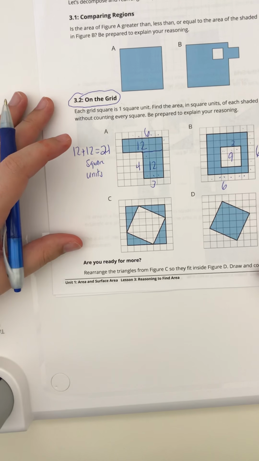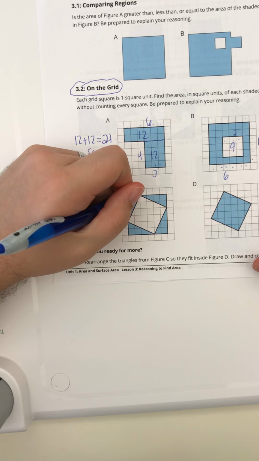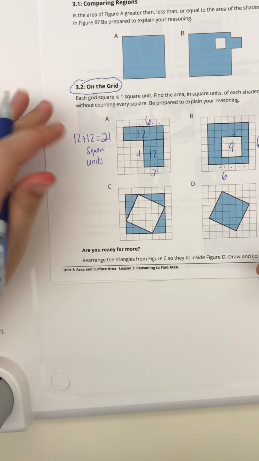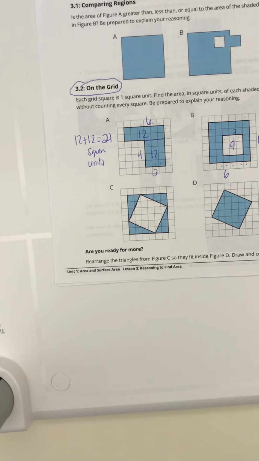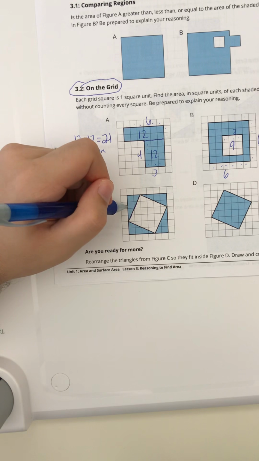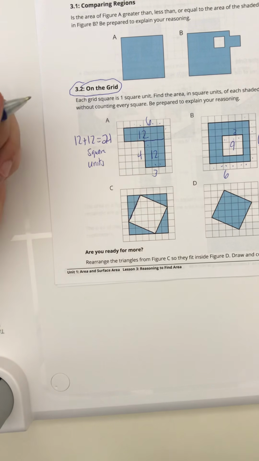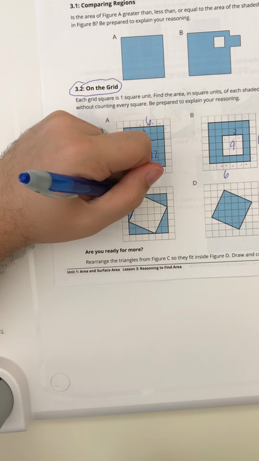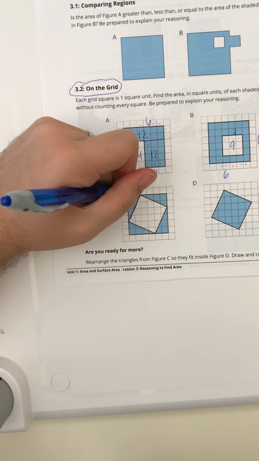Okay. On the following problem, this problem is a little bit more tricky, only because we're looking at triangles. Now what we need to remember about triangles is that two triangles put together make a square or rectangle, depending on if it's perfect or not. So in this situation, what we can do is we can actually move these physically over if we wanted to. But the thing about that is you have to be able to manipulate it.